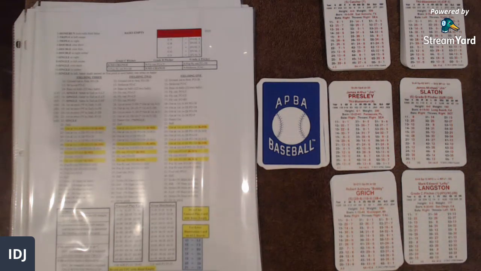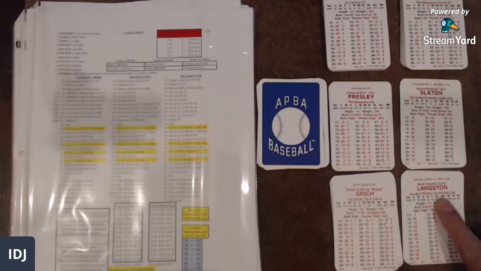So Bobby Grich at second, Wally Joyner at first, DeCinces at third, Brian Downing is the DH, Greg Hendrick in right, Darrell Miller in left, Rick Burleson is the shortstop, Bob Boone is catching, Gary Pettis in center field, and Jim Slayton, the pitcher today for your California Angels. Grich against Langston. He's an XY and also a W, and he's a C pitcher.